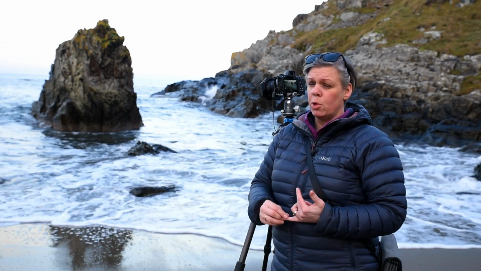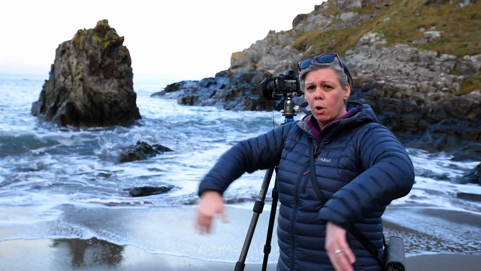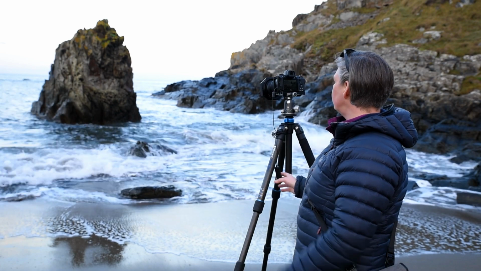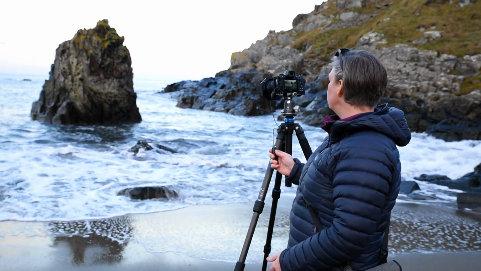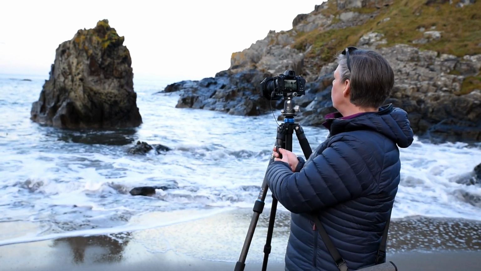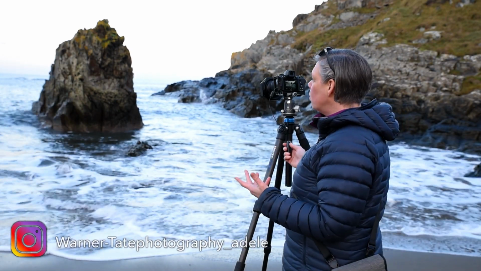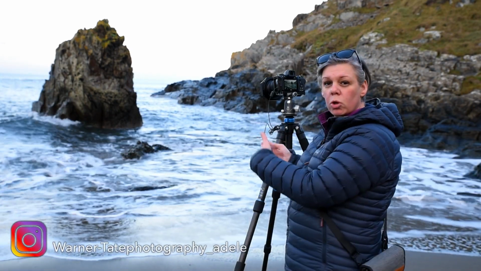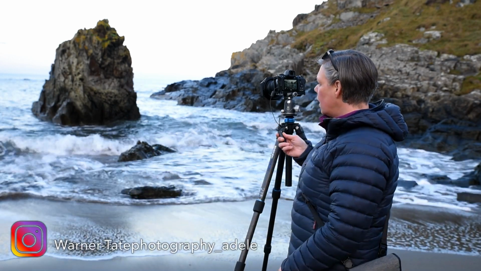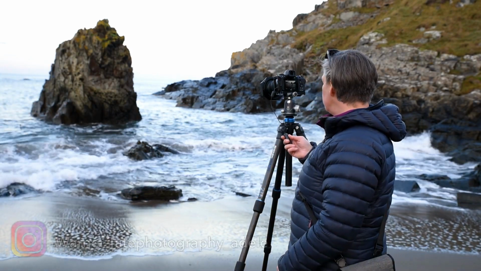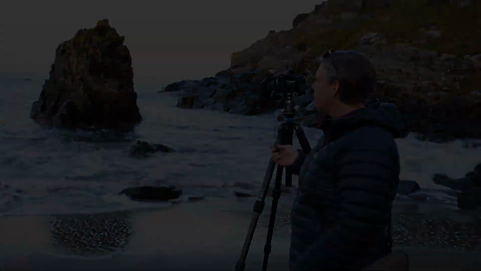Let me know what you think in terms of whether you prefer the foreground, as in using the rocks with the water cascading round, or whether you actually prefer something a bit more simple with these types of shots, where it's a bit more serene, a bit more peaceful as the waves just come up and cascade away. So yeah, let us know what you think.